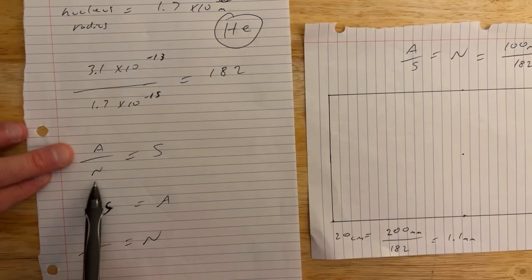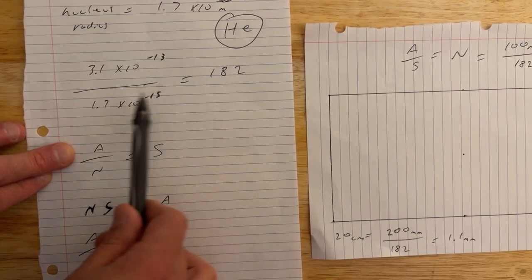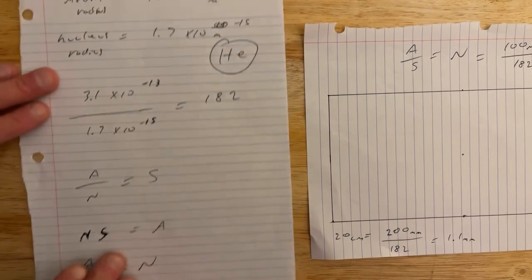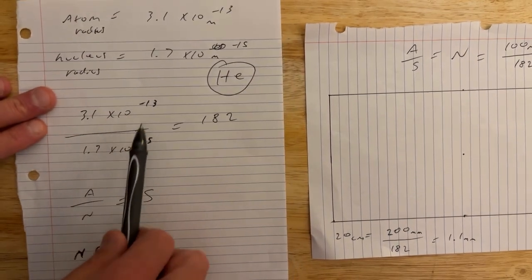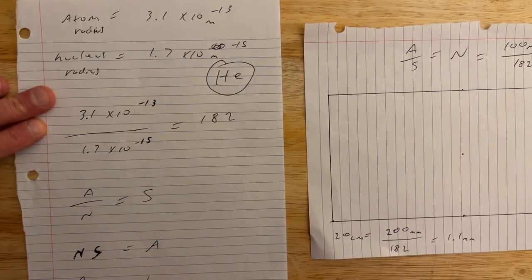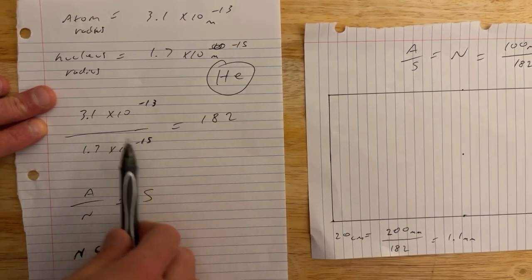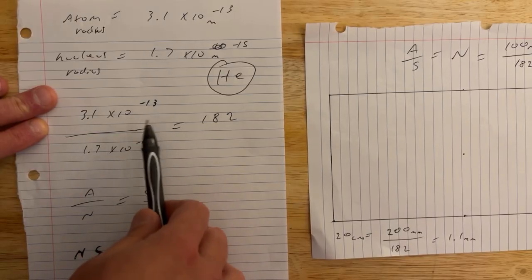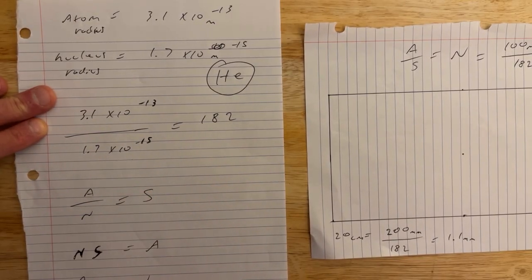Okay, so atom divided by nucleus gives us this, 182. So the atom is 182 times larger than the nucleus. This doesn't matter if you use radius or diameter or circumference, you'll get the same ratio. Just don't use volume because that'll change your ratios, because a volume is like meter to the third power, and then you'll start getting some different ratios.